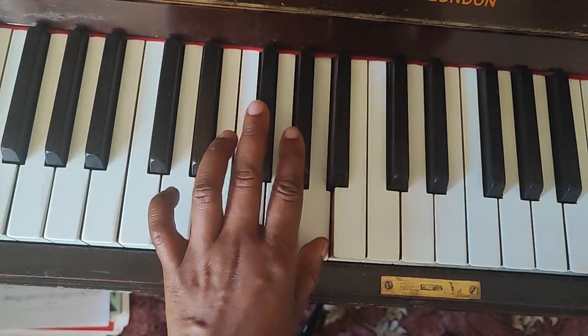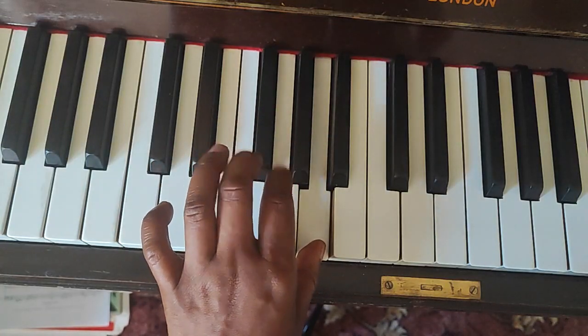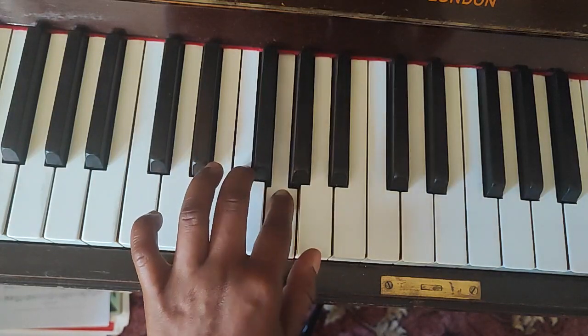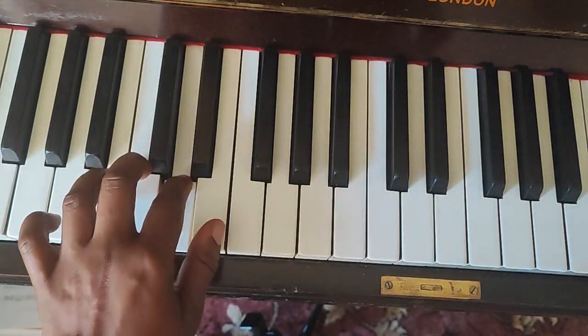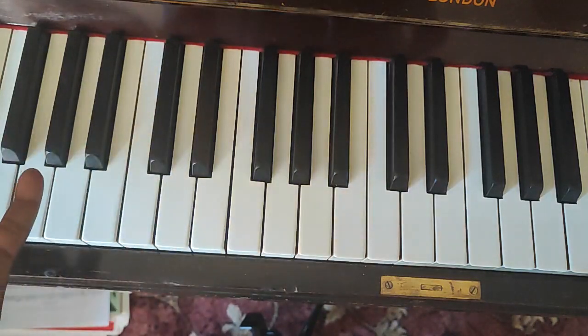Now going backwards, you go back in its natural form. So instead of playing this, you're playing the natural notes. See? And that's all there is to it.